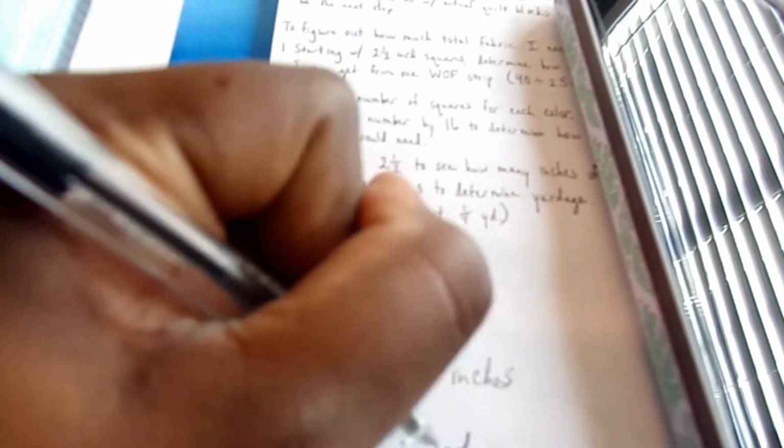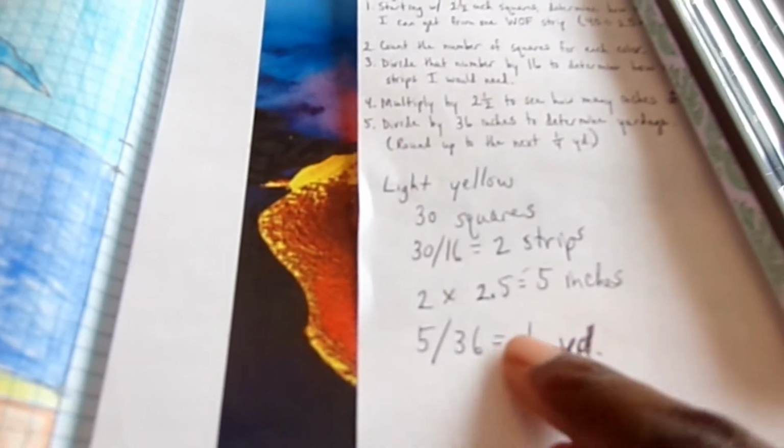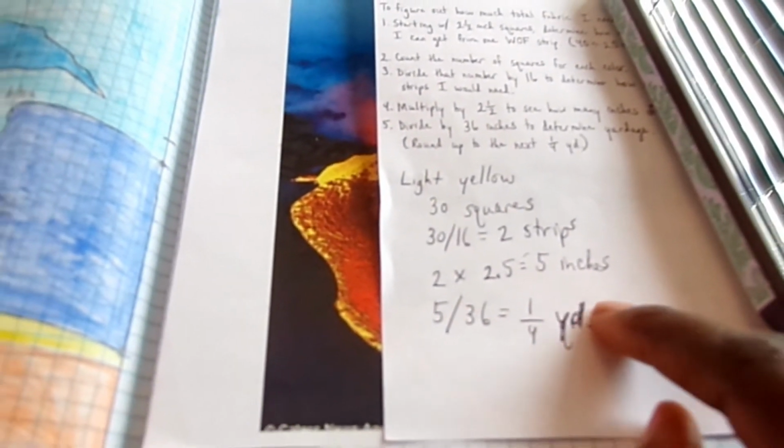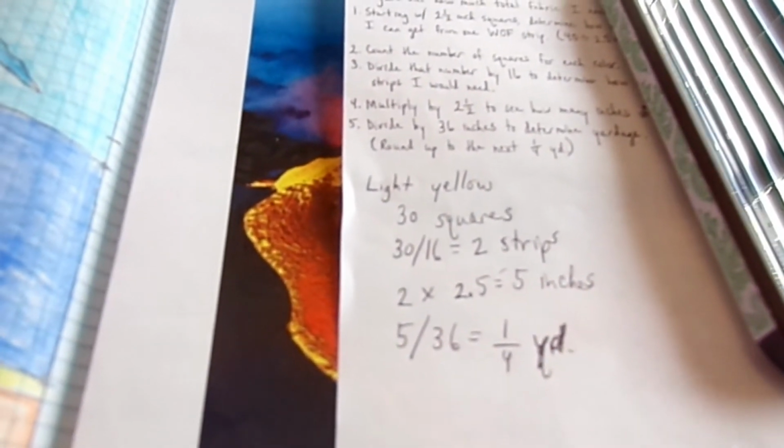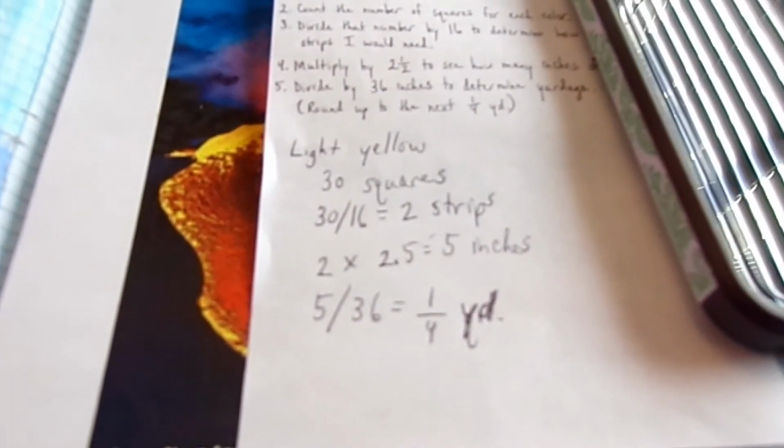But I'll probably, I don't know, I have to think of a way that I can get some different fabric. So I probably would get a few more fat quarters so that I have enough to vary the tumbling blocks in that one. But I only need 1/4 yard of the light yellow.